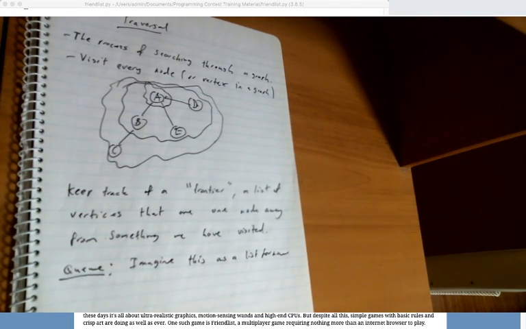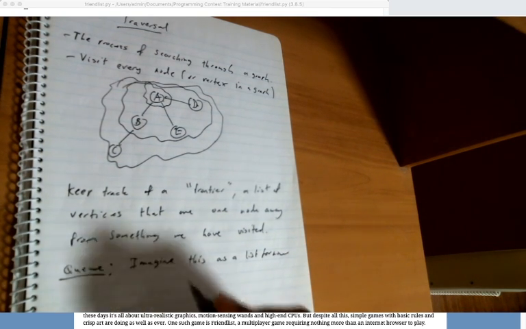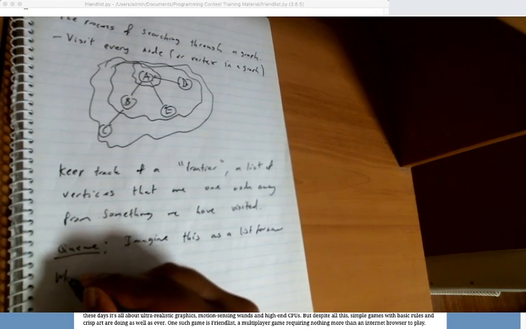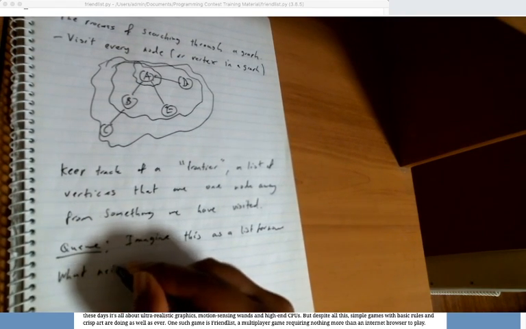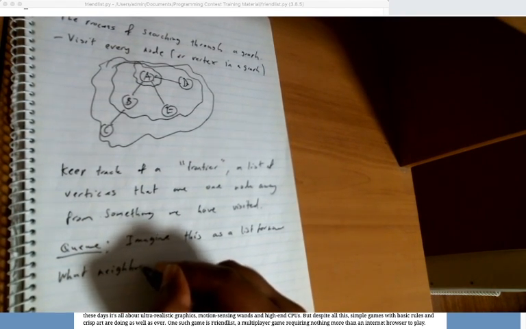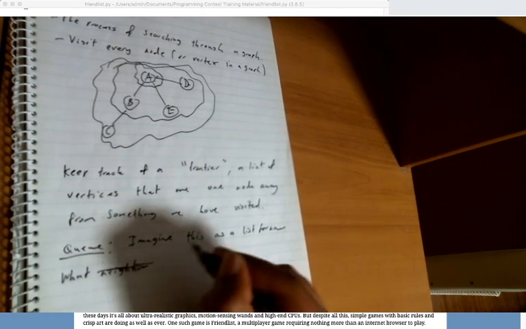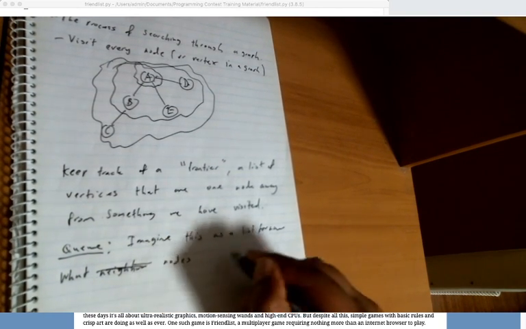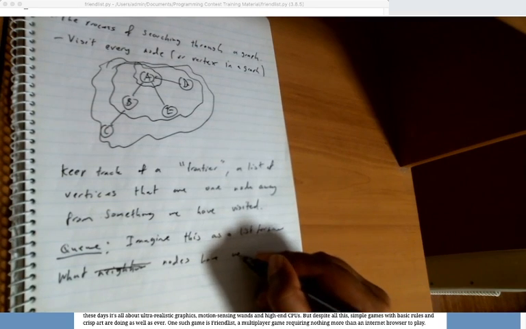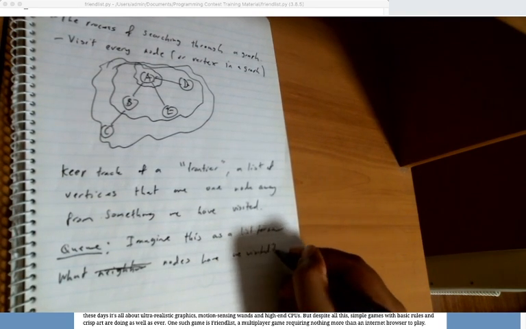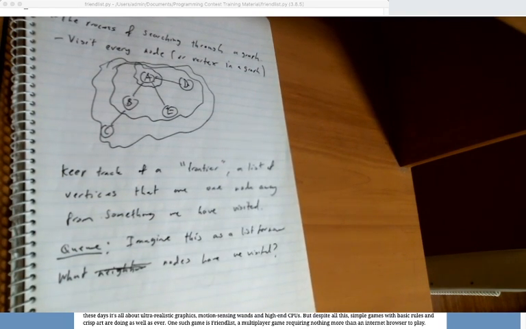We also need to keep track of what nodes we have visited. And what data structure might be good for this?